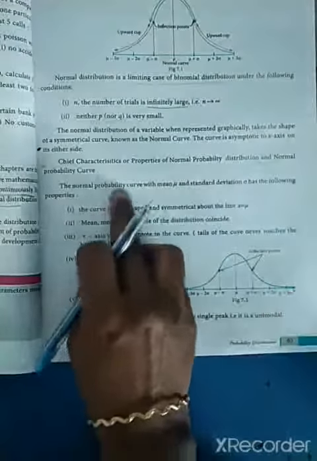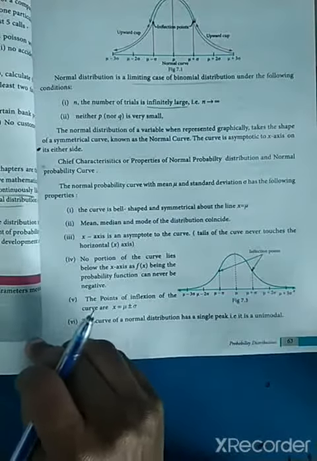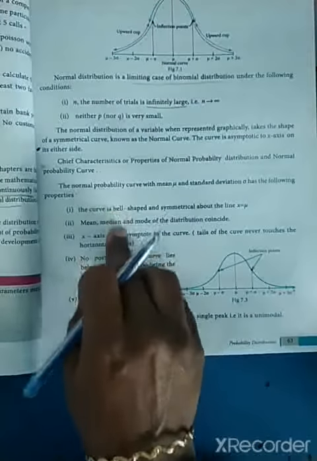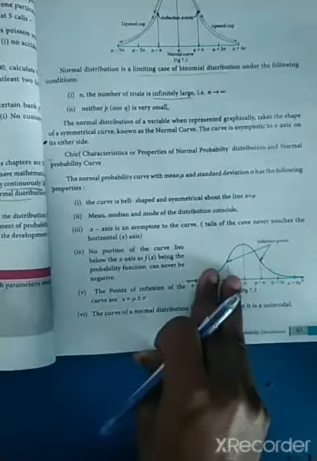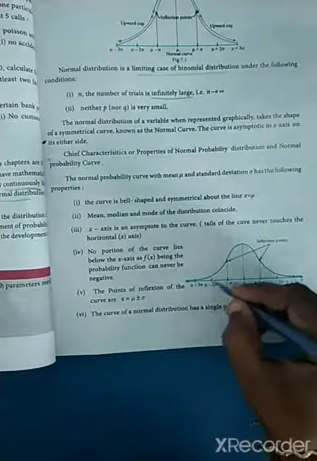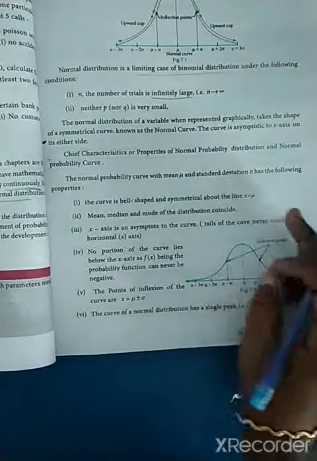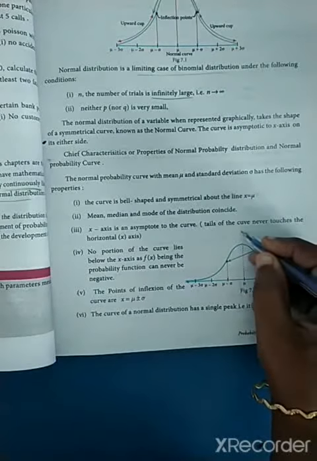Now the properties of the curve. This was asked as a 3 marks question in our previous public question paper, that is the 2020 March question paper. The properties of the normal distribution curve were asked for 3 marks, so you have to write minimum 4 points. First, the property is it is bell shaped, it will be in the form of a bell. And it is symmetrical about the line x equal to mu. X equal to mu is this middle line.